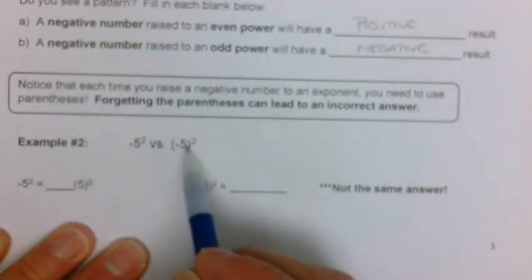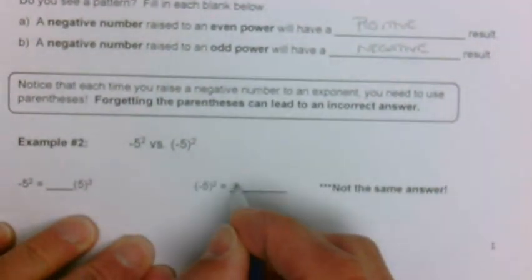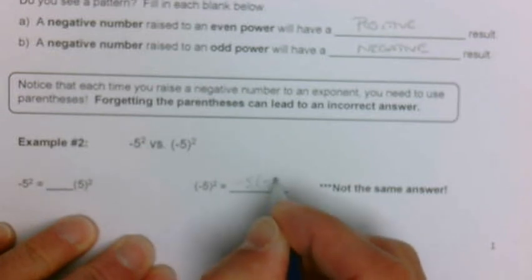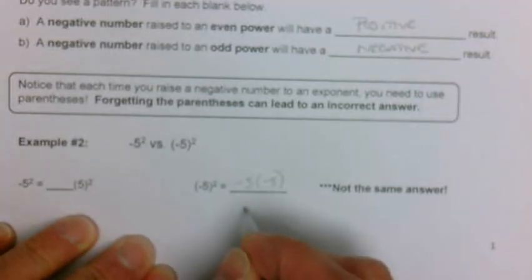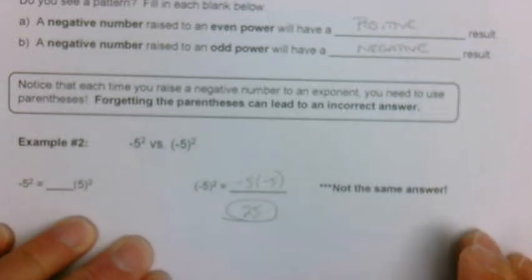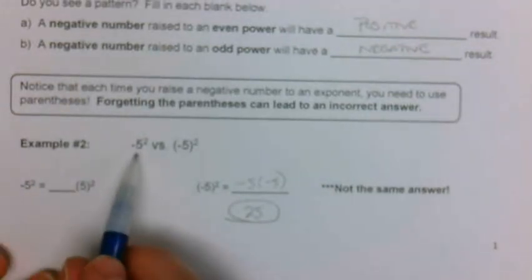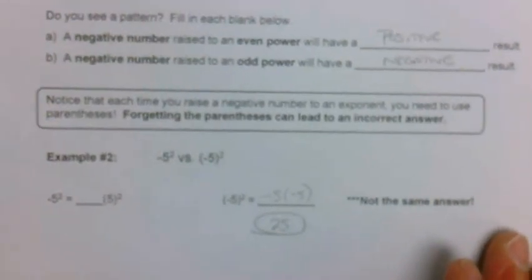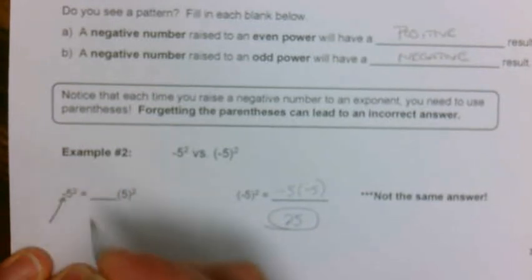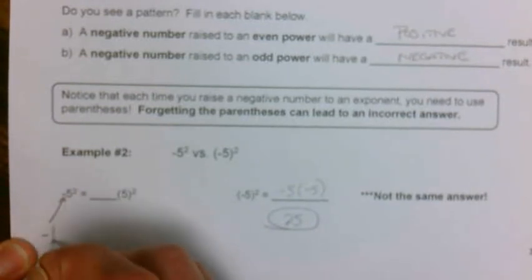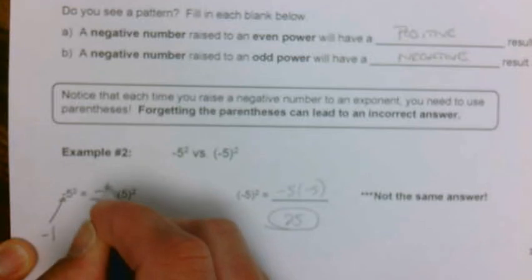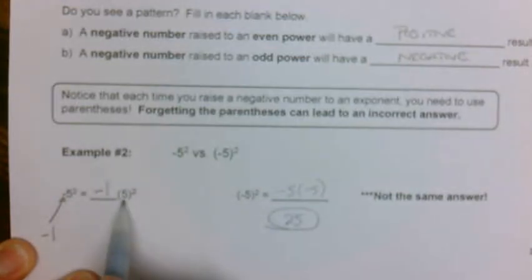So negative 5 in parentheses to the second power, that just means to do negative 5 times negative 5, which gives us an answer of 25. But when negative 5 isn't in parentheses and then we're using the exponent, it means something completely different. This negative symbol on the outside right here is really the number negative 1, and this means to do negative 1 times 5 squared.